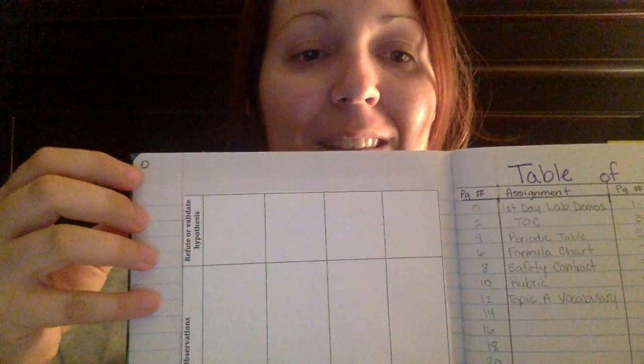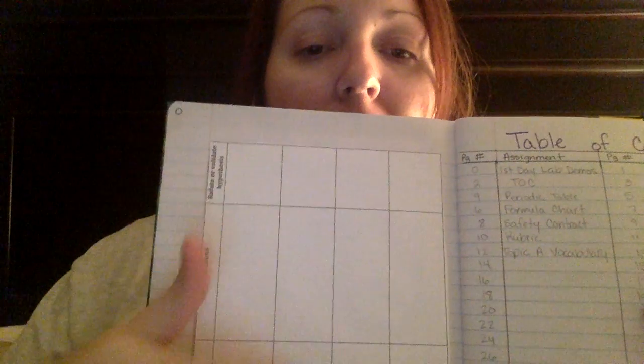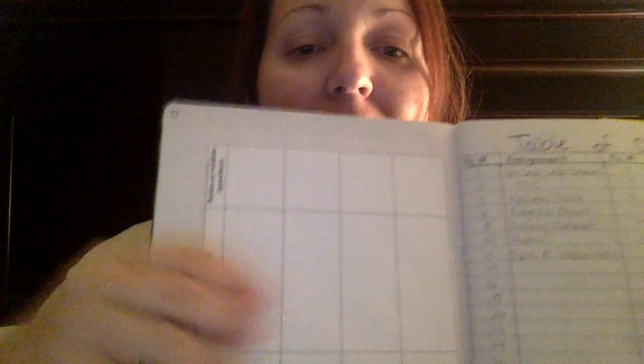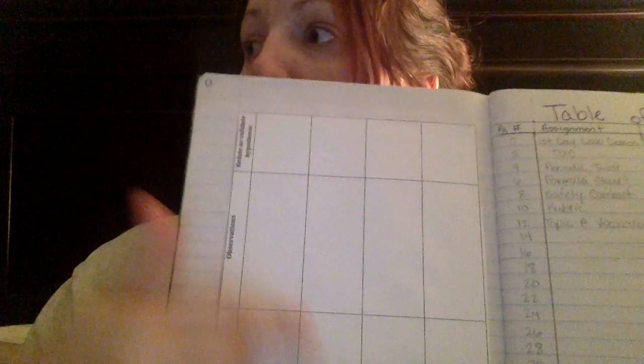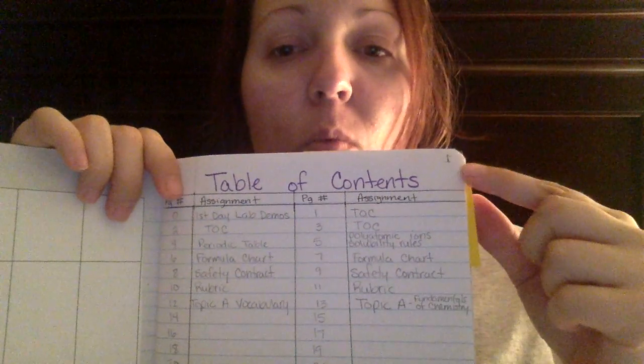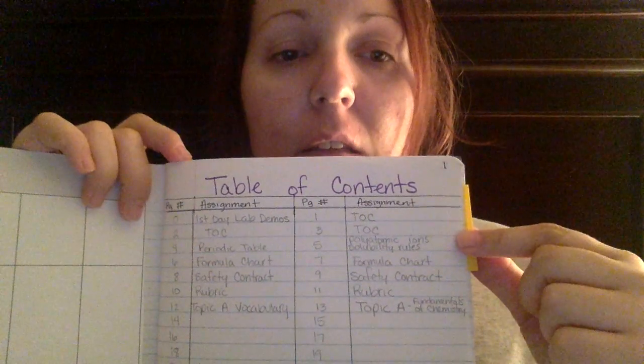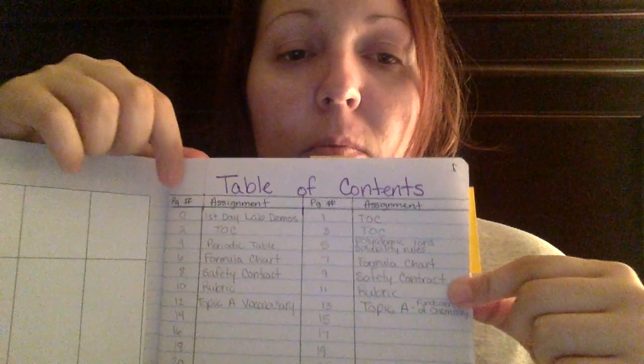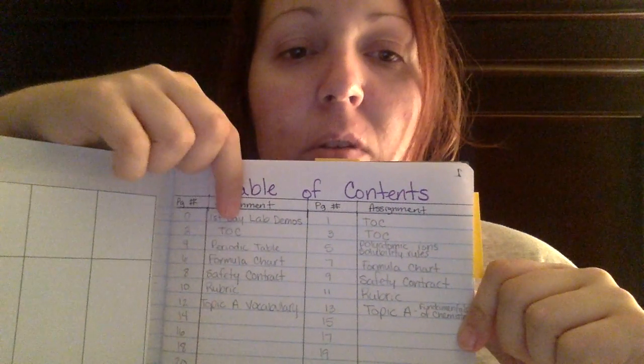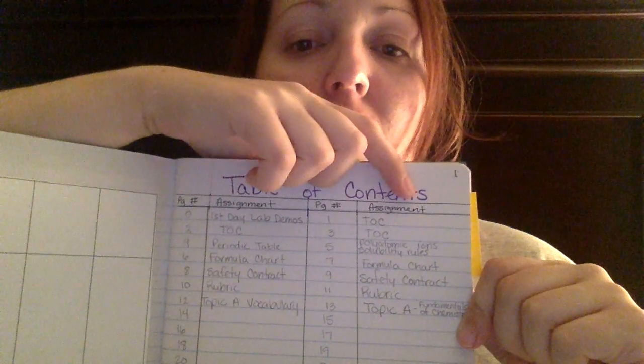Then on the next page, we're going to number this page as 0. Here you're going to stick the first day demos paper where you gave your description. And then page number 1 will be your table of contents. And so you'll make 4 columns. We have page number, assignment, page number, assignment.